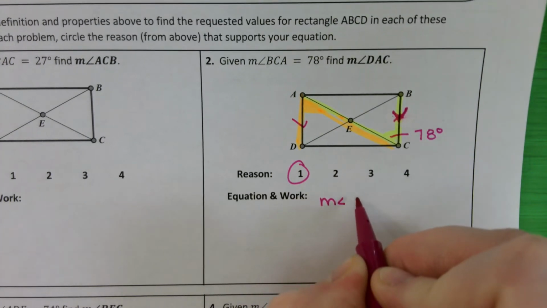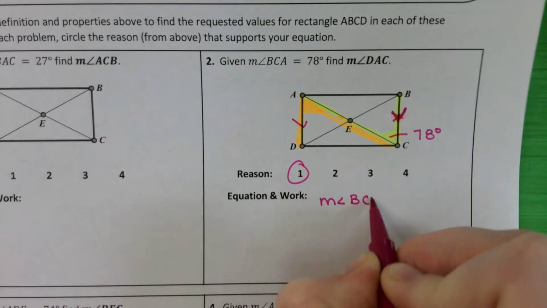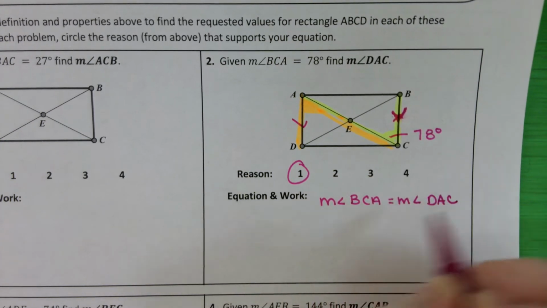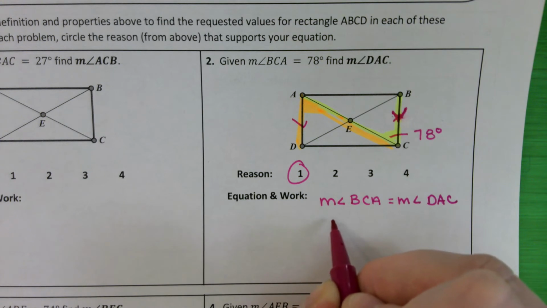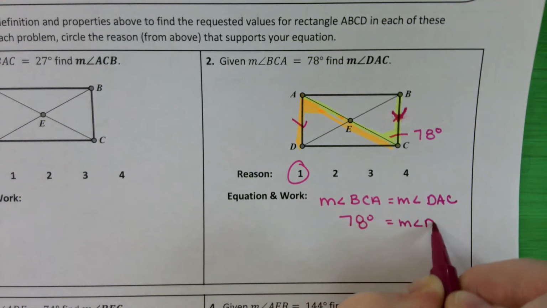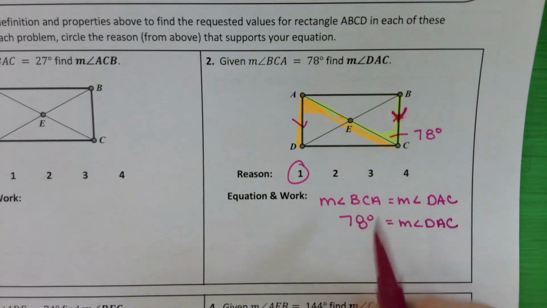Measure of angle BCA is equal to measure of angle DAC. So 78 degrees, to substitute in, equals measure of angle DAC. And if you want, you can flip this around to be measure of angle DAC equals 78 degrees.